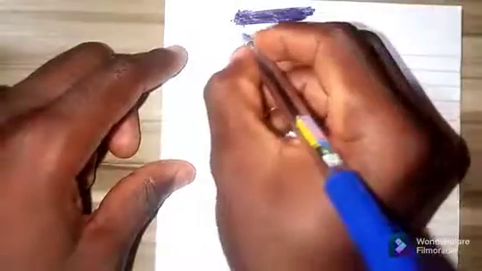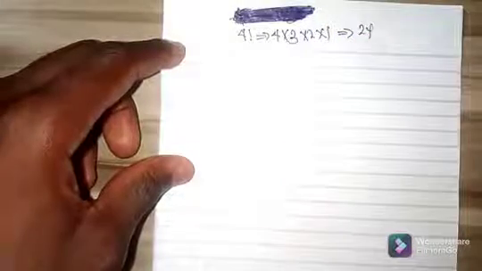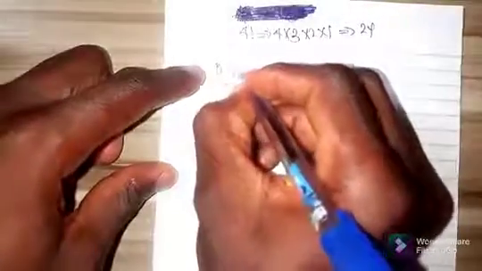We know the factorial, e.g. 4 factorial. This one will give us 4 times 3 times 2 times 1, which is 24. This factorial is very common and known. Now, the first factorial I'll be introducing today is called double factorial.